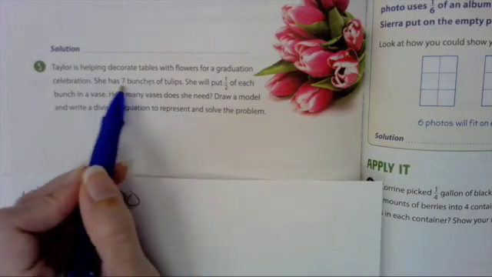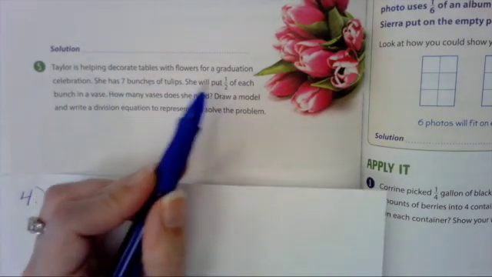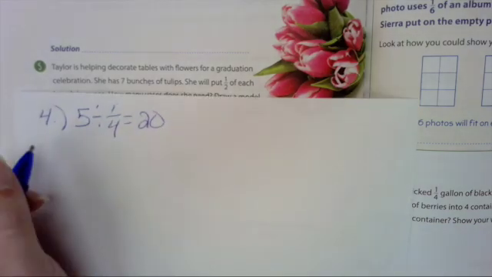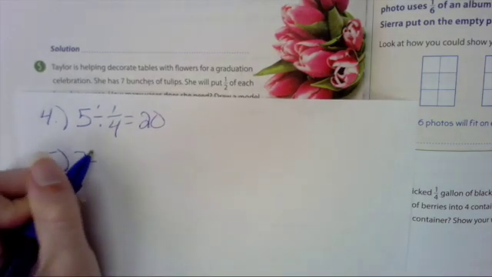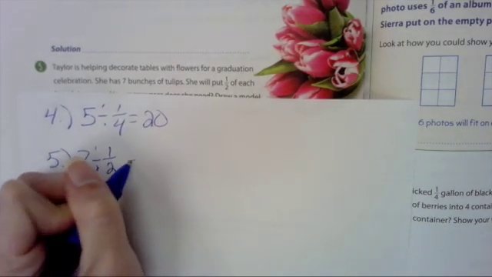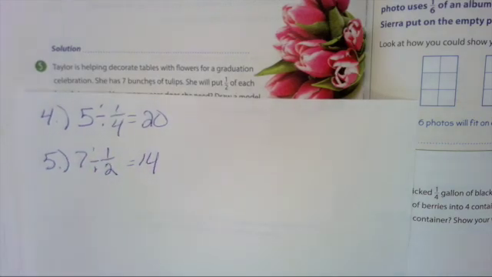She's taking her tulips, which is 7 bunches, and she's splitting them all in halves. So 7 divided by 1/2 equals 14. Make sure you're not just writing the answer, but you're writing the equation with the answer.